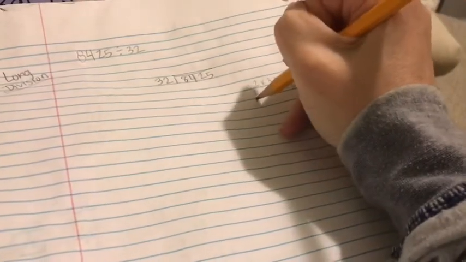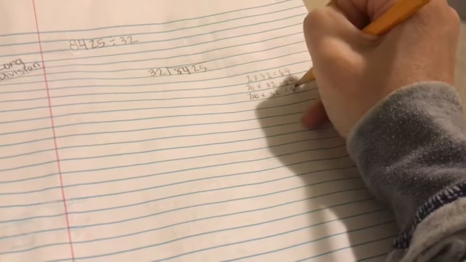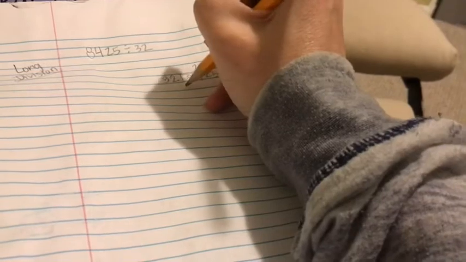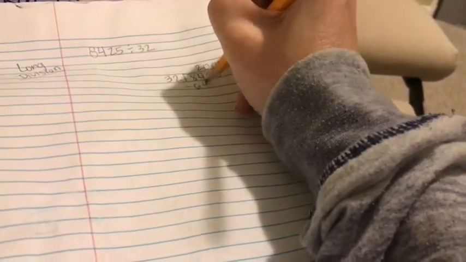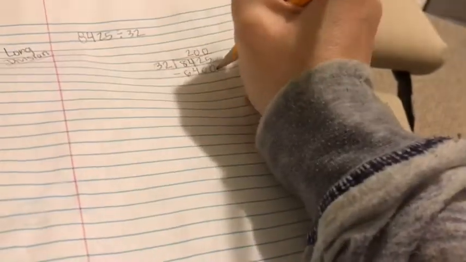So that means that 200 32s is going to be 6,400. So let's see, if I had taken 200 32s out of this number, then I would really be taking out 6,400. Make sense? A little bit.